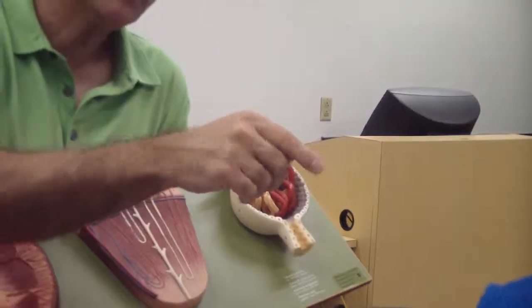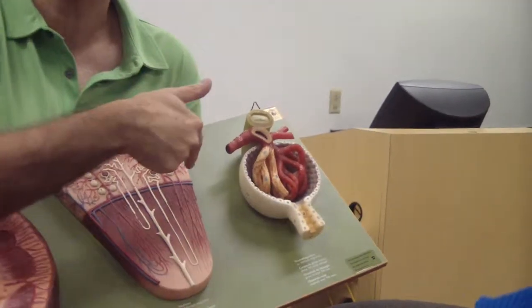I want you to understand, because in the lab practical I either have to point to this or I've got to point to this. I cannot point to both. So even though it has asterisks, I want you to understand it. That's what they're trying to show you.